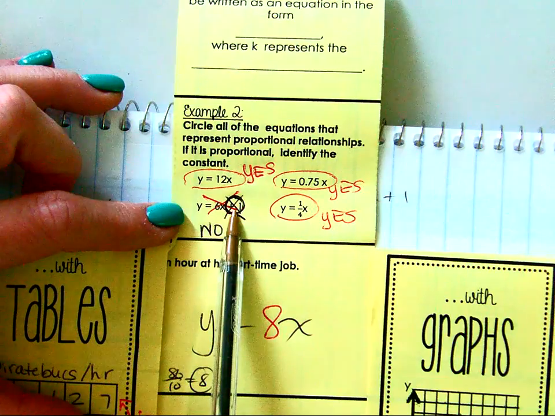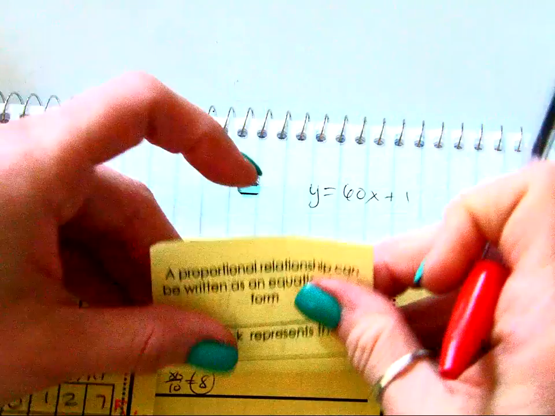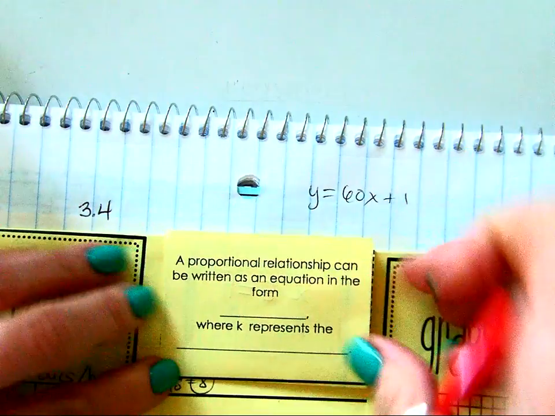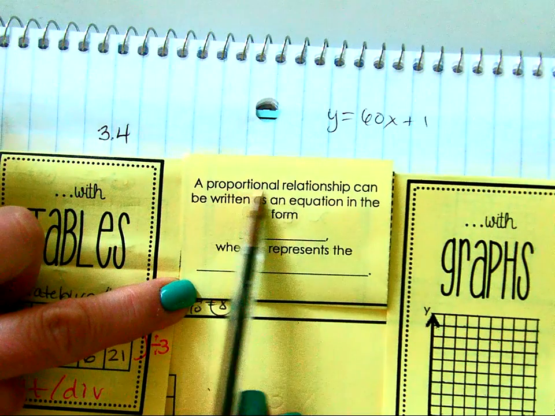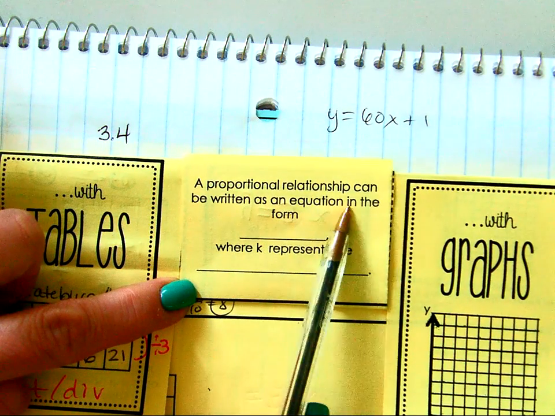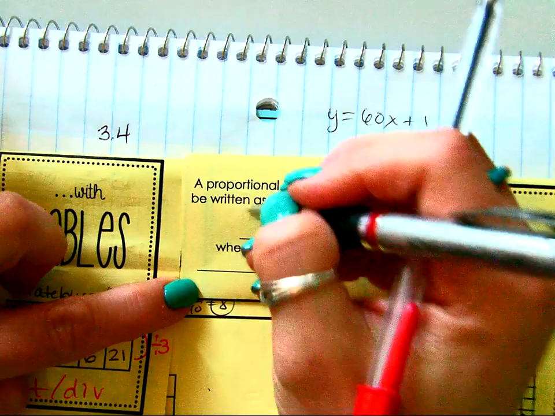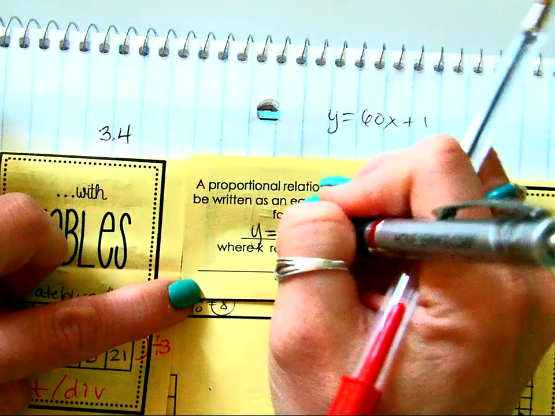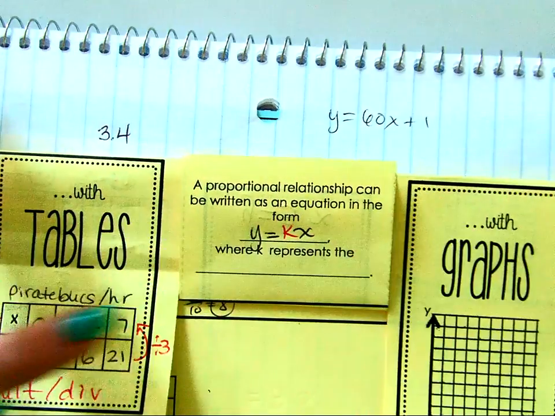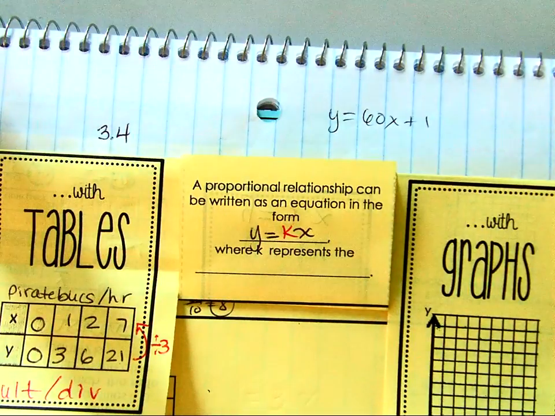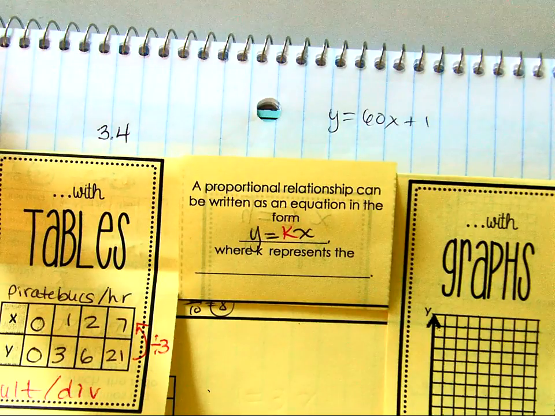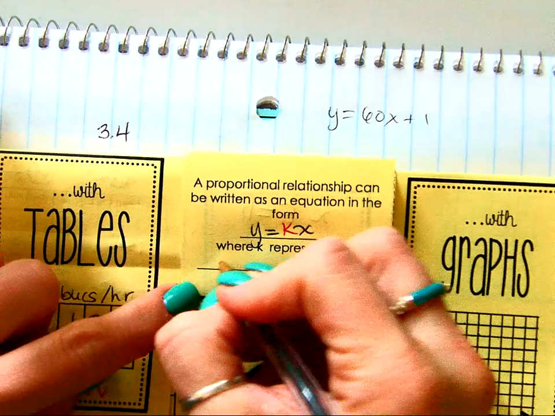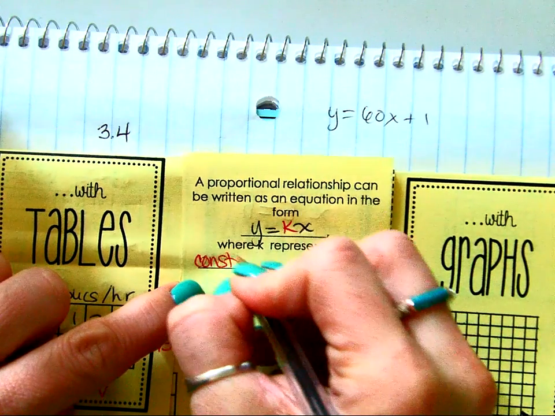I have to fold mine so that I can write on, not on the spirals. A proportional relationship can be written as an equation in the form y equals kx. Are you ready for another fancy 7th grade word? K represents the constant of proportionality. That's what that is, the constant of proportionality. Can't even fit it all on the line.